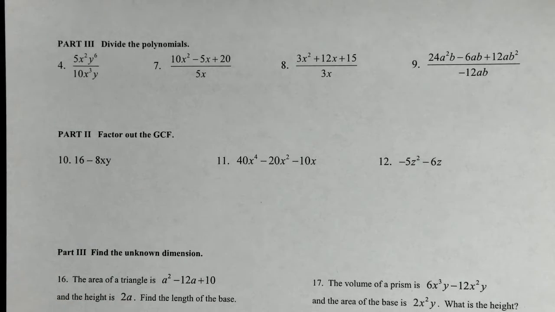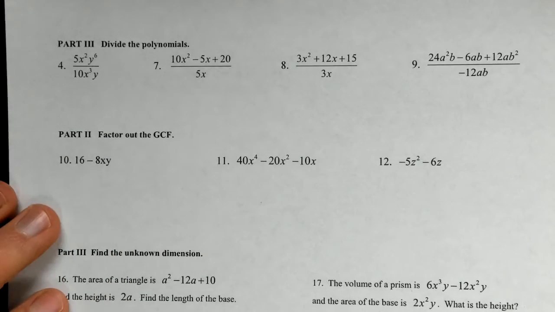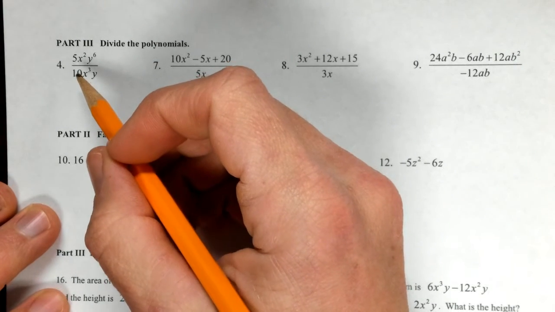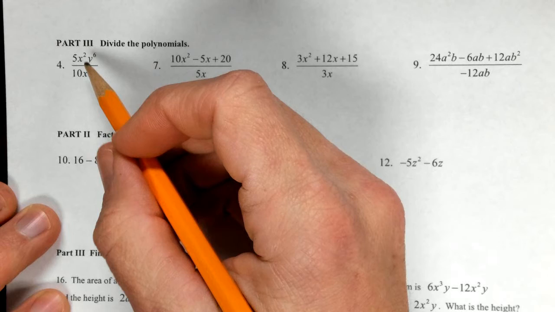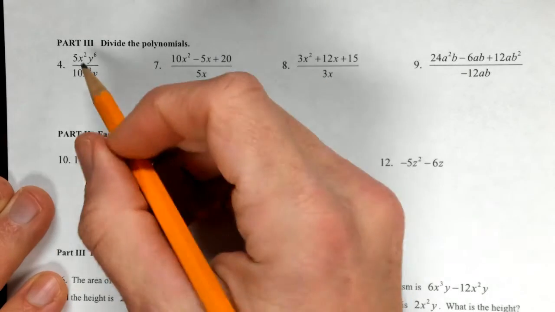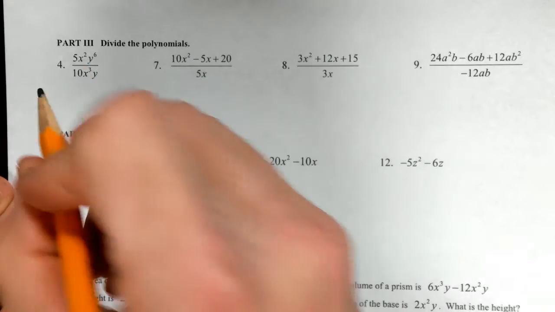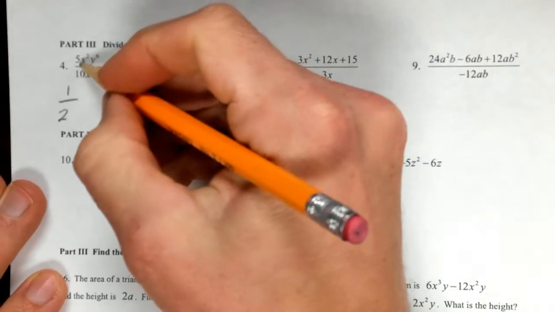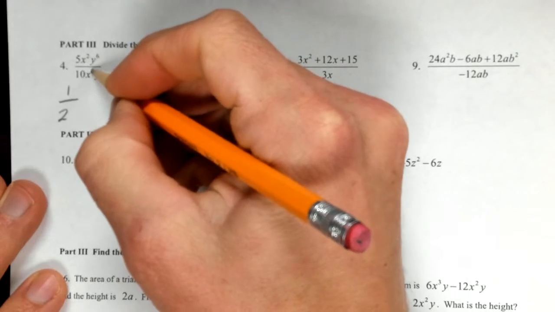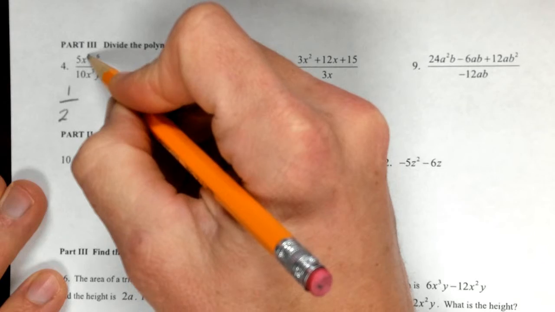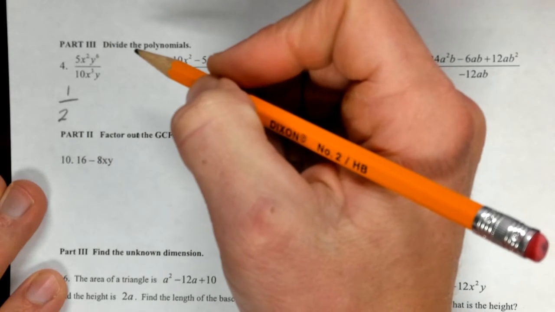Alright, part number 2 of the test review for polynomials. Again, I am dividing polynomials, so when I divide, I am subtracting exponents. I'm dividing numbers, but subtracting exponents. So if I'm looking here, I've got 5 divided by 10, that is 1 over 2. X squared divided by x cubed. So subtract your exponents. 3 minus 2 is x to the first power.